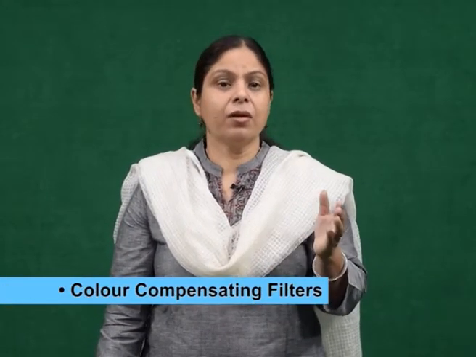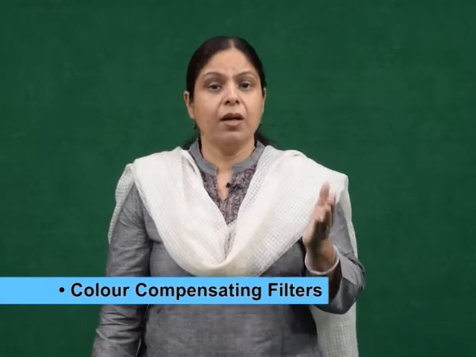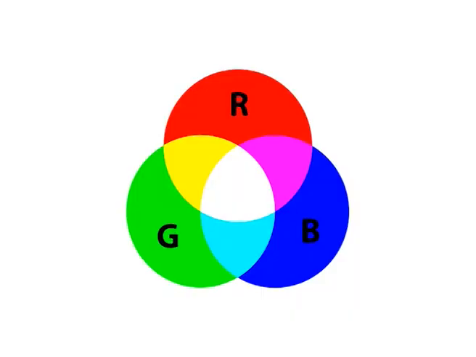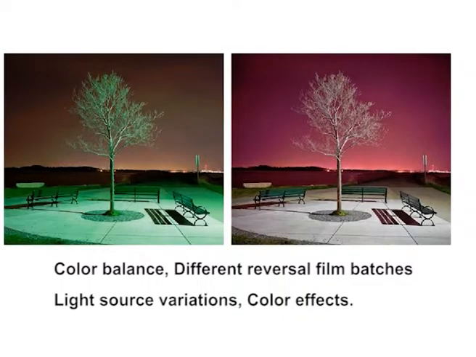Then you have the color compensating filters. Color compensating filters are used to make adjustments to the red, blue or green characteristics of light. These types of filters are used in the correction of color balance, different reversal film batches, light source variations and other color effects.